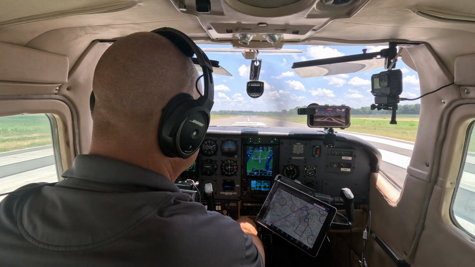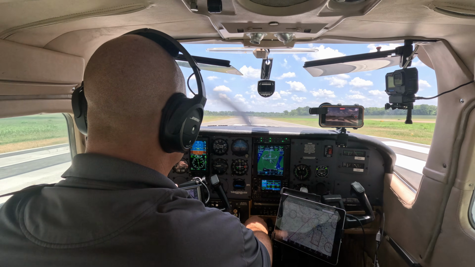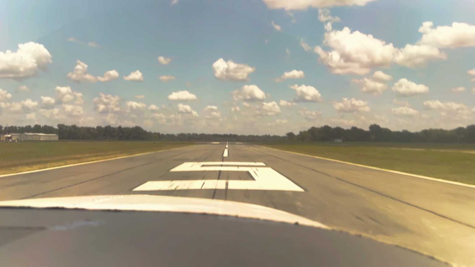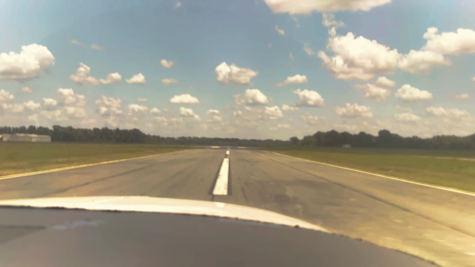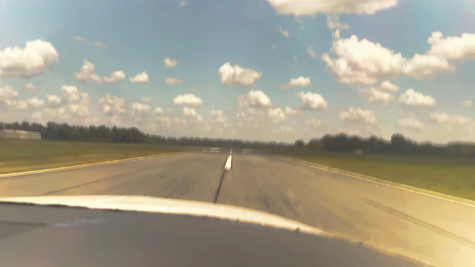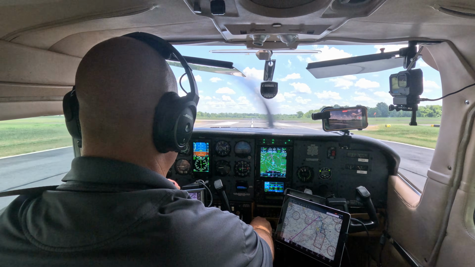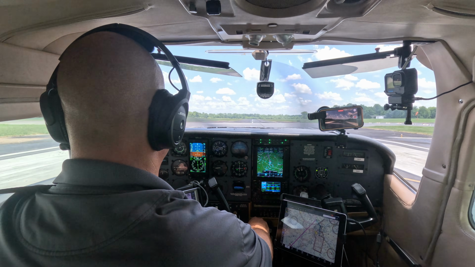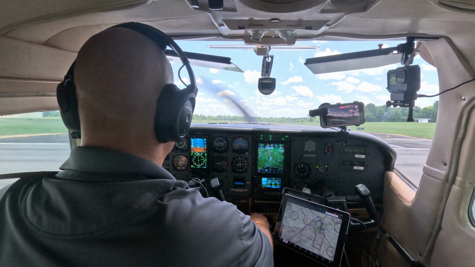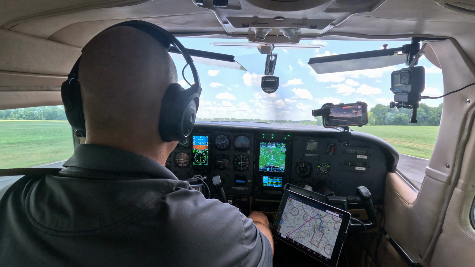Let that stabilize. Tower, Skyhawk 172 Juliet Kilo inbound runway 5. Skyhawk 172 Juliet Kilo, turn left base runway 5, winds variable at 4. Left base runway 5, and we're going to option, Juliet Kilo. Roger. And calling Downtown Ground, I believe it was, say again?